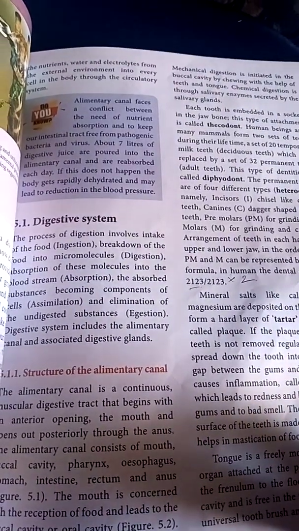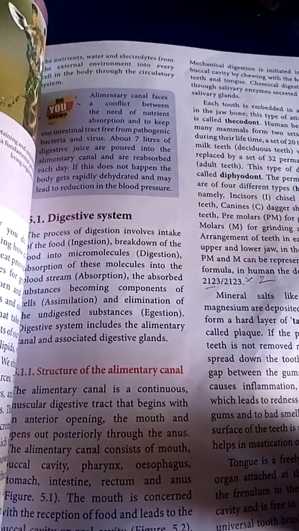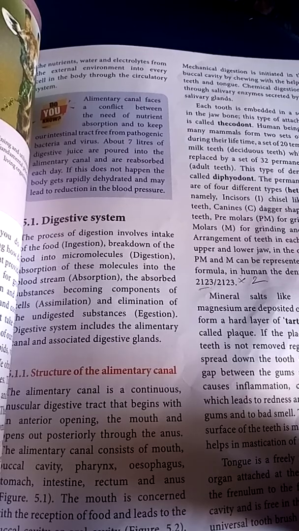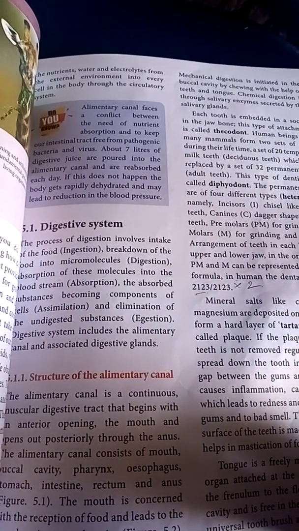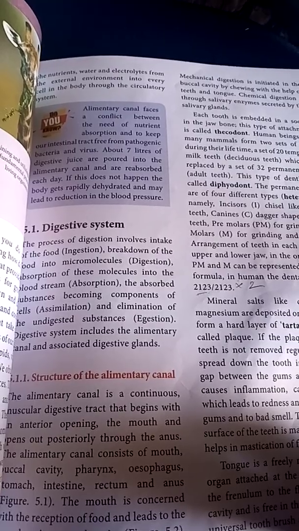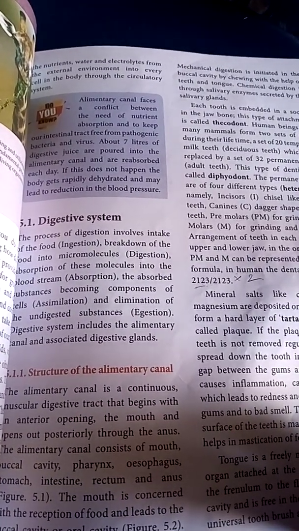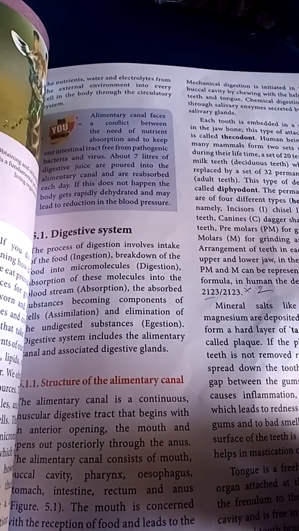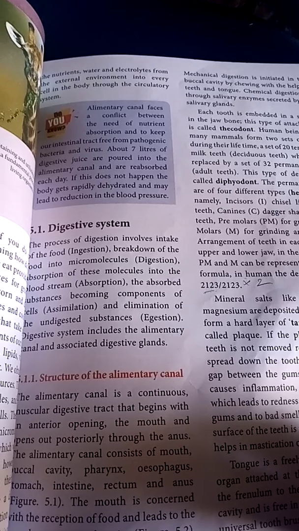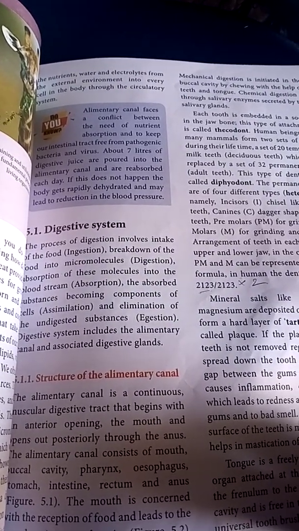Then we have seen the methods, the process of digestion. What are the methods present in the process of digestion? That we have discussed. Ingestion, taking in the food material. Consumption of food is known as ingestion. Then digestion, we take that food as a macromolecule, and that macromolecule is divided into smaller micromolecules in an absorbable form. That process is known as digestion.